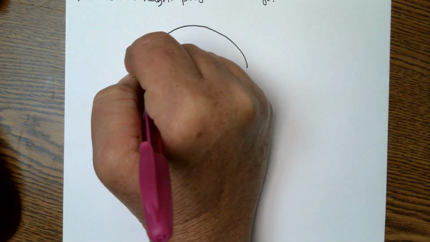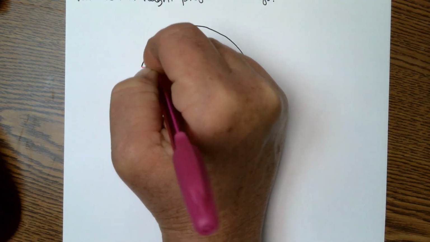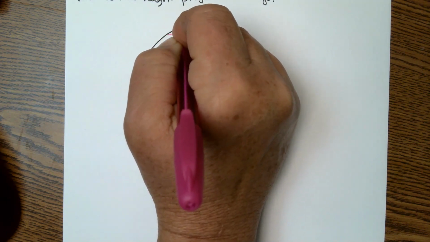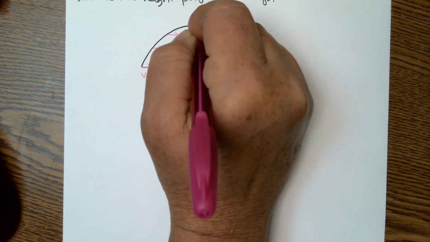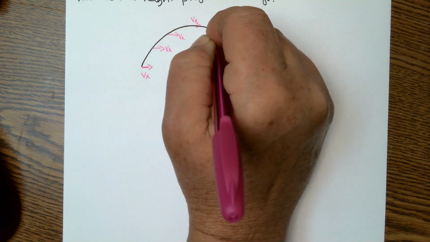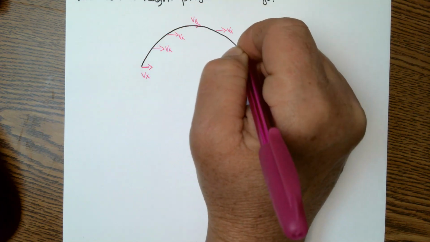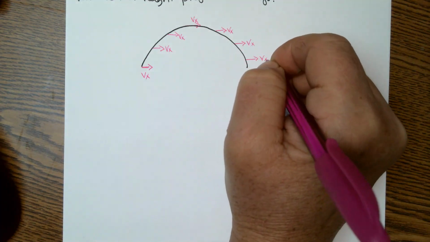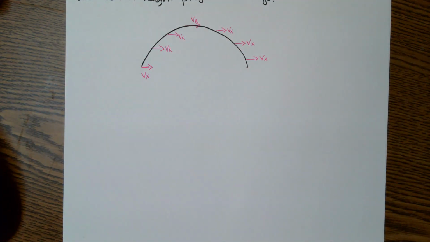My Vx is the same all the way through. Vx never changes. Why? Because there's no acceleration in the x.